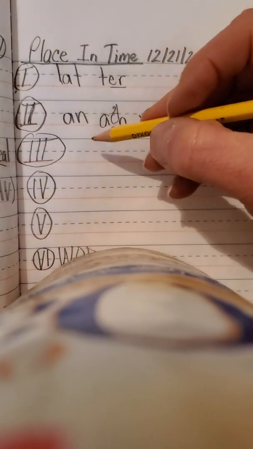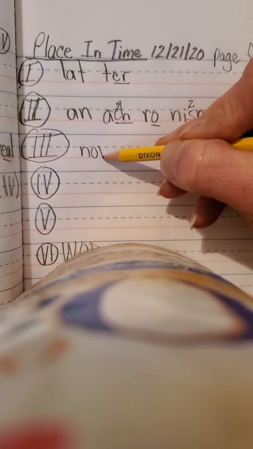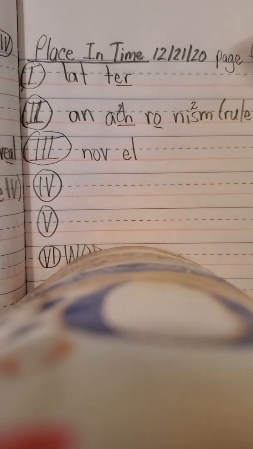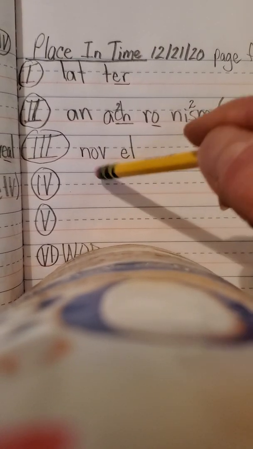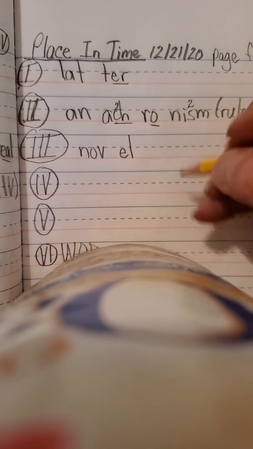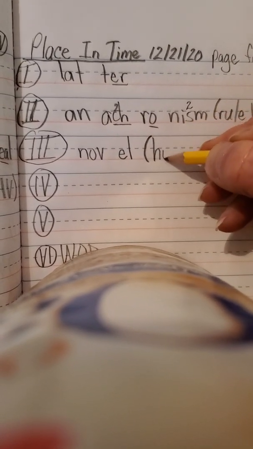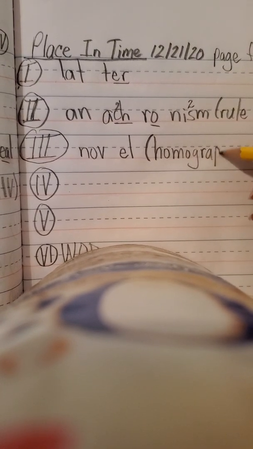Novel. So let's go. First syllable, nov. Second syllable, el. Novel. Think about the word novice. Even when you're a new or a beginner, I can see the newness, the idea of newness being connected to that. So we can use it more than one way. Excellent. It is a homograph.